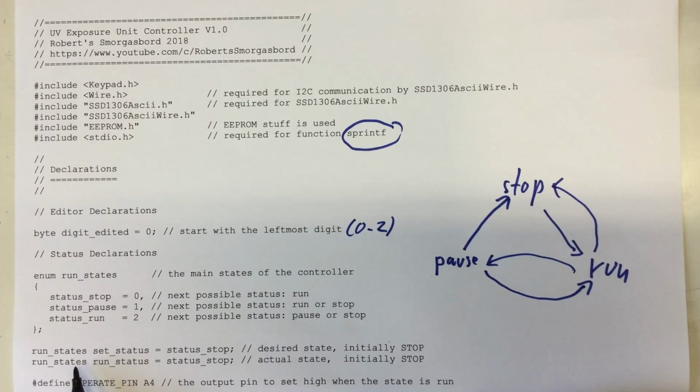So run states, I have a set status, that's my desired state, which comes from the keypad, and this is initially stop. And I have a run status, that's the actual state, and this is at the beginning also stop.